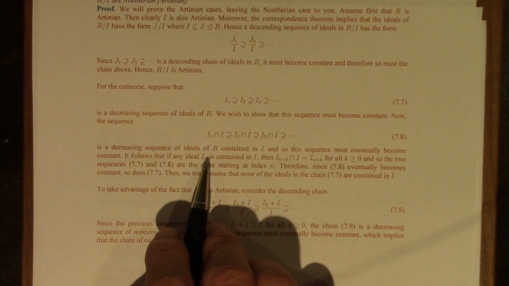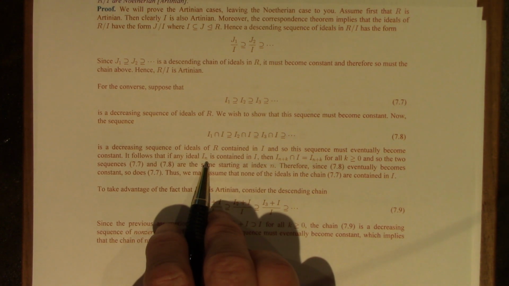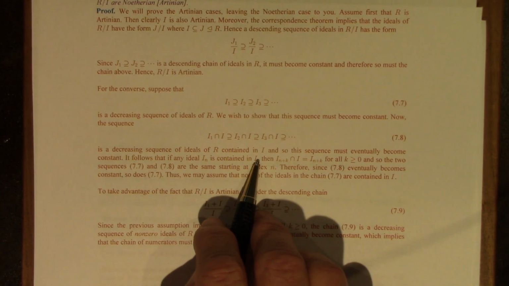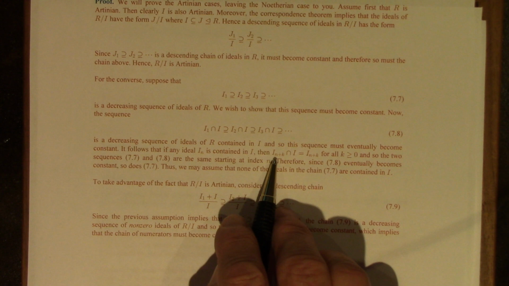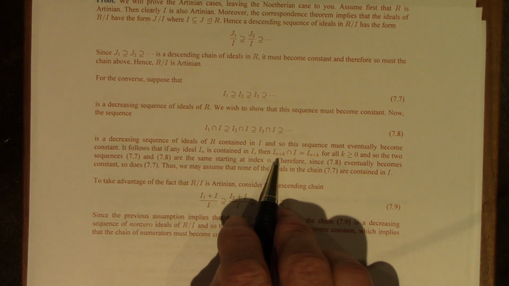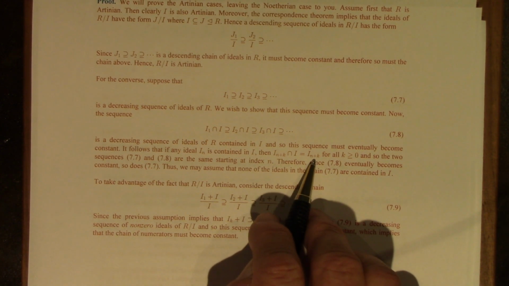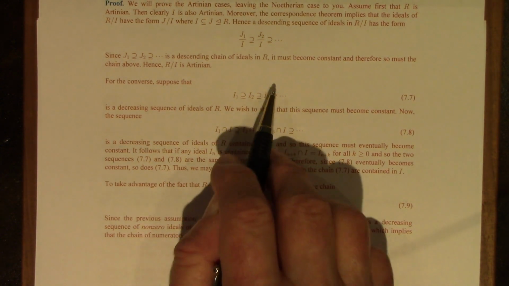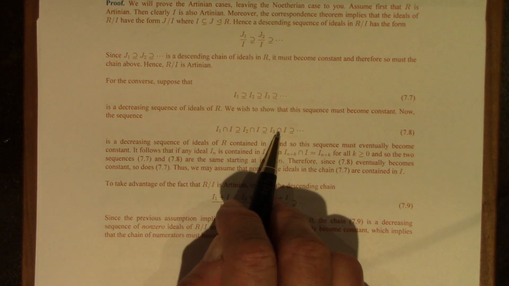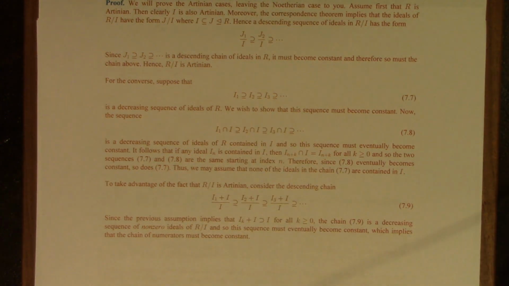Notice that if any of the ideals, I sub n, is contained in I, then of course all the ones following will be contained in I. And so this intersection will be equal, say I sub n plus k intersect I will be I sub n plus k. So these two sequences have the same tail starting at index n. And so if this sequence eventually becomes constant, so will that, and we're finished.